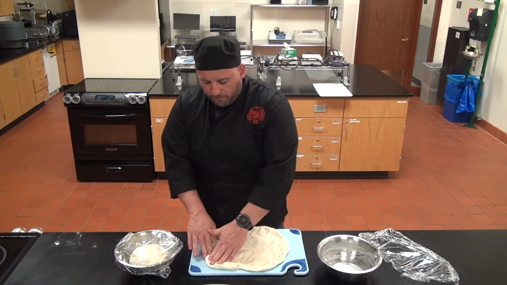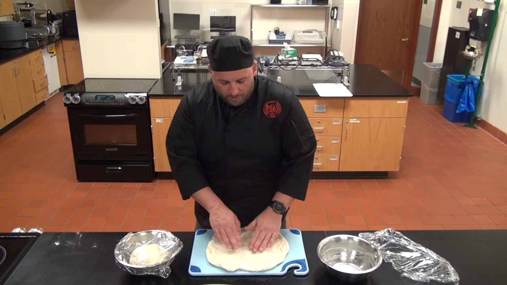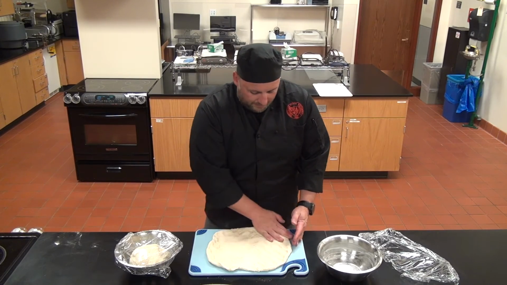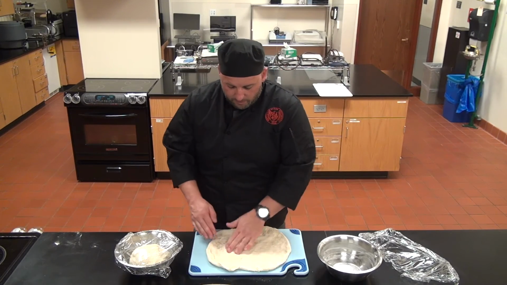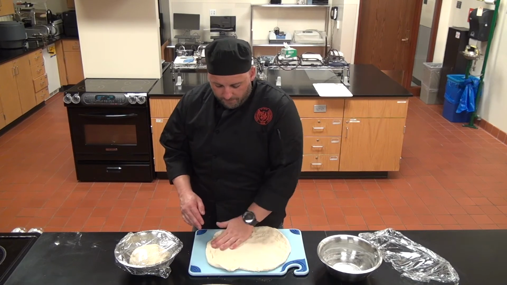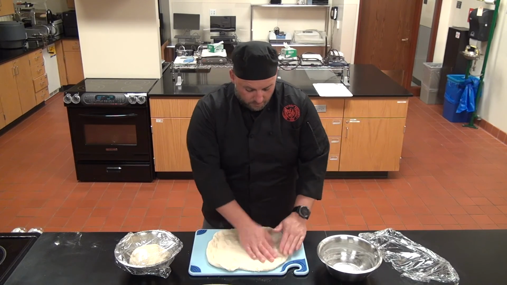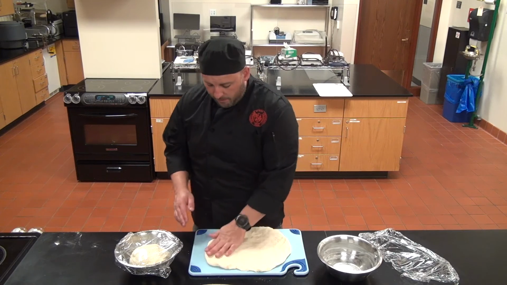And I'm also trying to form roughly a rectangular surface of uniform thickness.